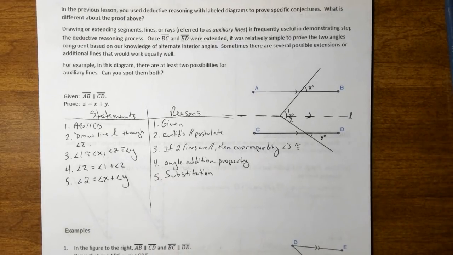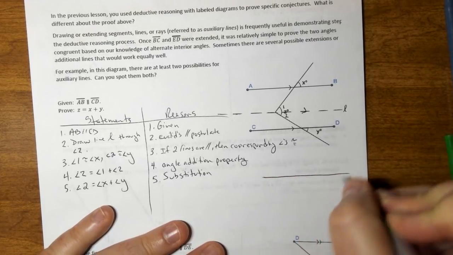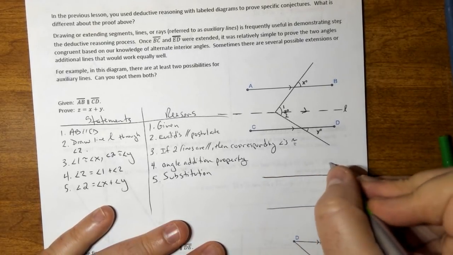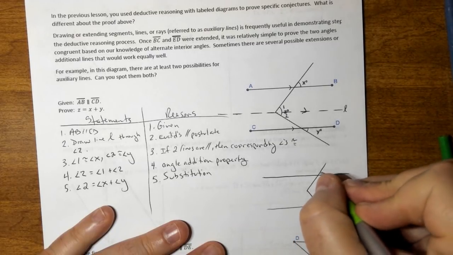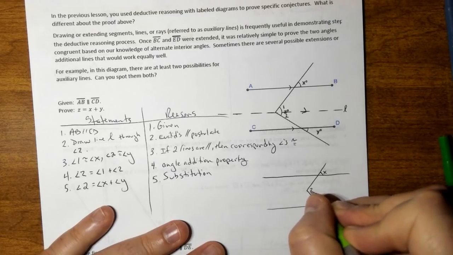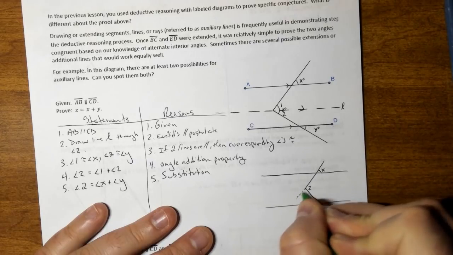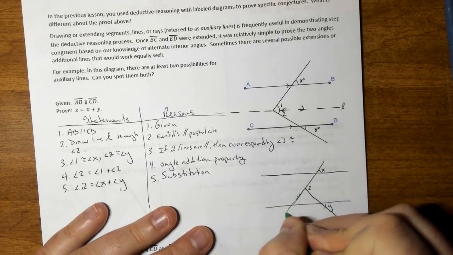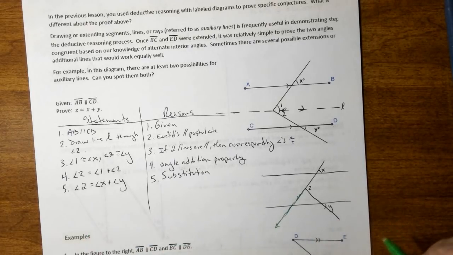The other way to do this, and this is the other way you can get this done. So we got this drawn. There's X. There's Y. This is Z. Is actually to extend this down this way. So we're going to extend this line down in this direction.